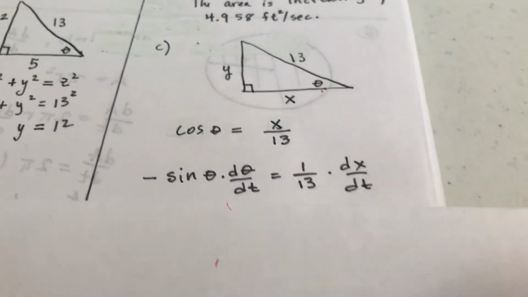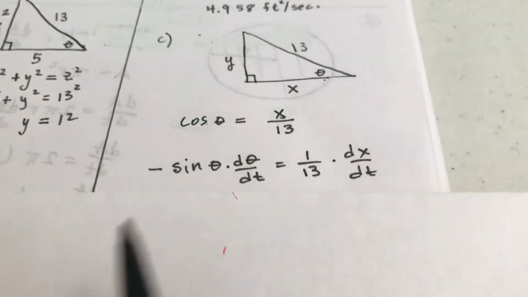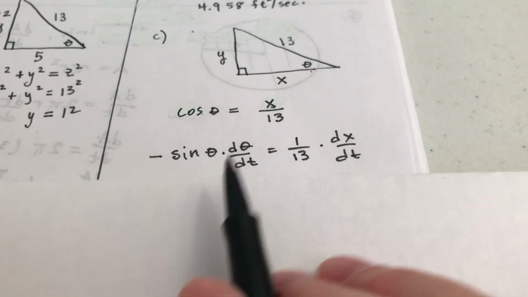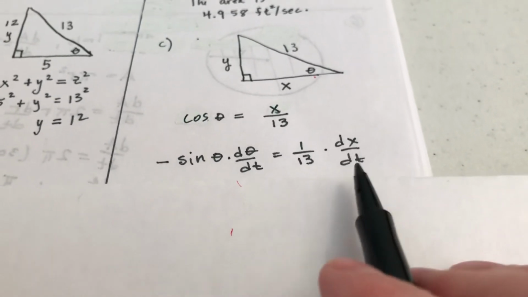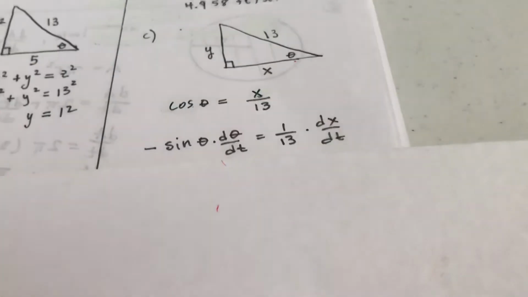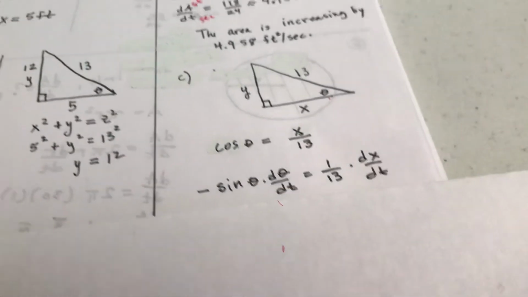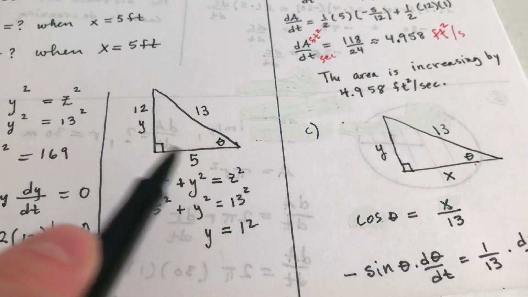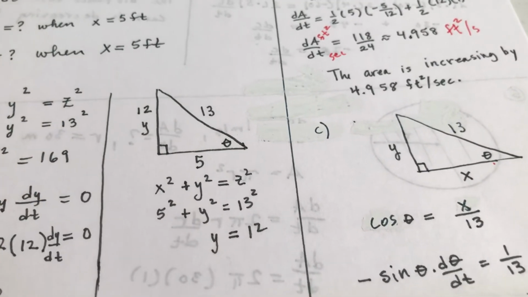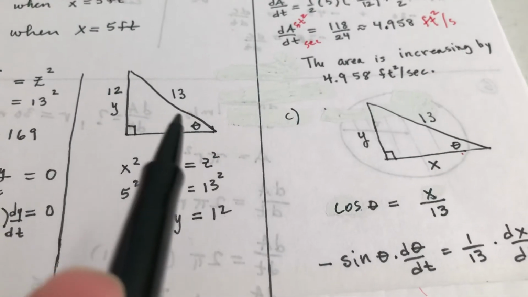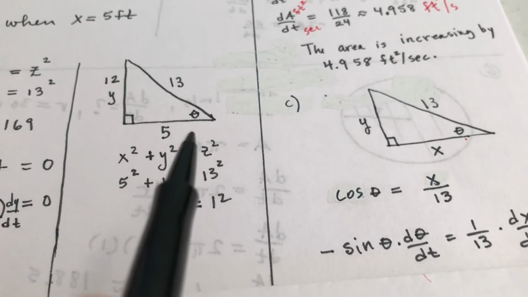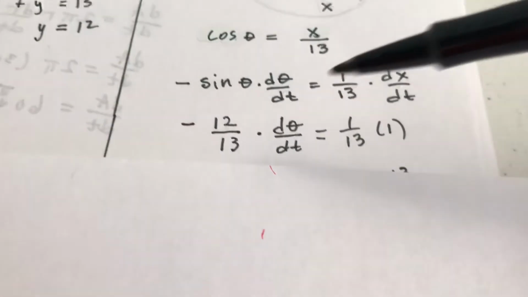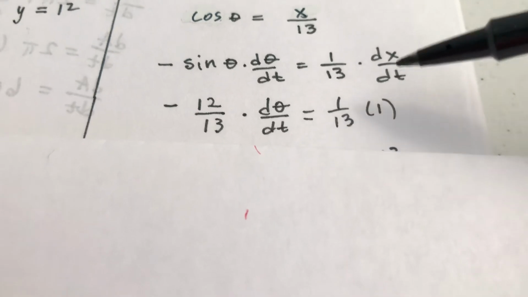And now I need to substitute in for sine theta, and I also need to substitute in for dx/dt. Now dx/dt was given, it was 1, in the beginning, but what about sine theta? I am going to take a look at the triangle over here. At the time when this is 5 feet away from the wall, we have a 5, 12, 13 triangle. So my sine theta is going to be opposite over hypotenuse. So it's going to be 12/13, and that's what I put in here, 12/13, with the negative out here, times dx/dt, is equal to 1/13 times, that was just a 1.